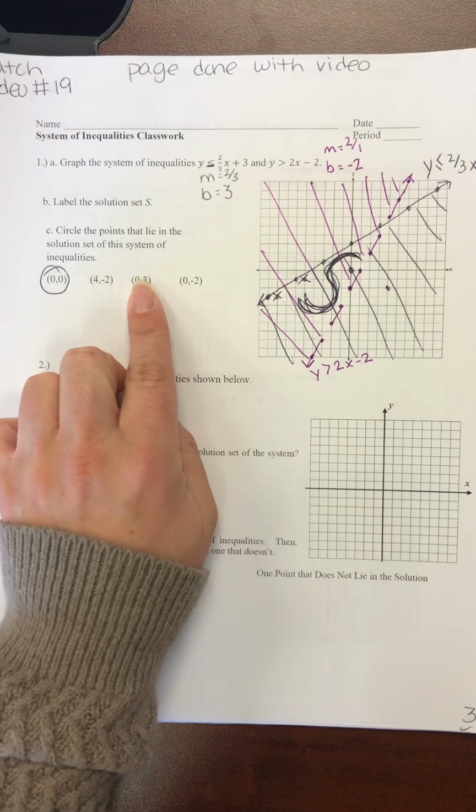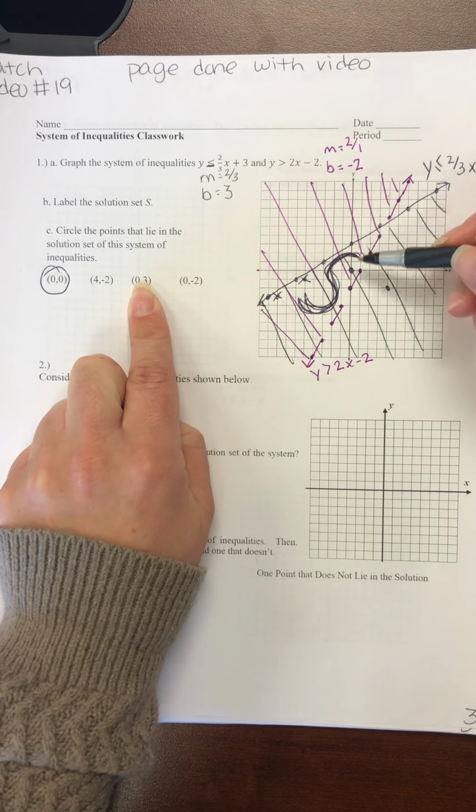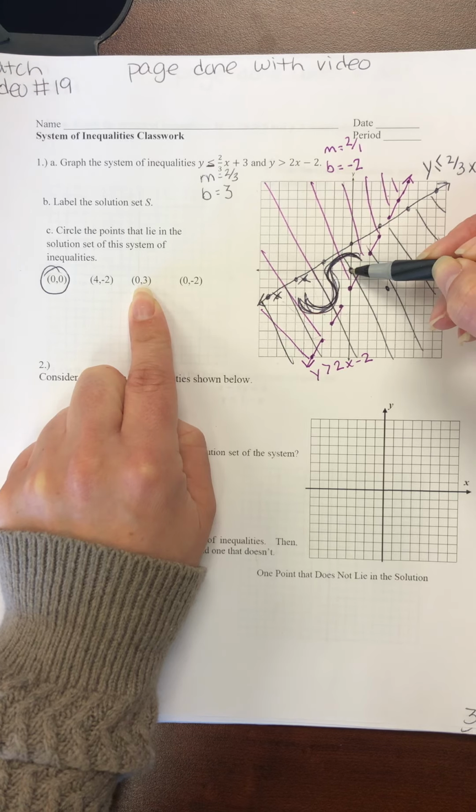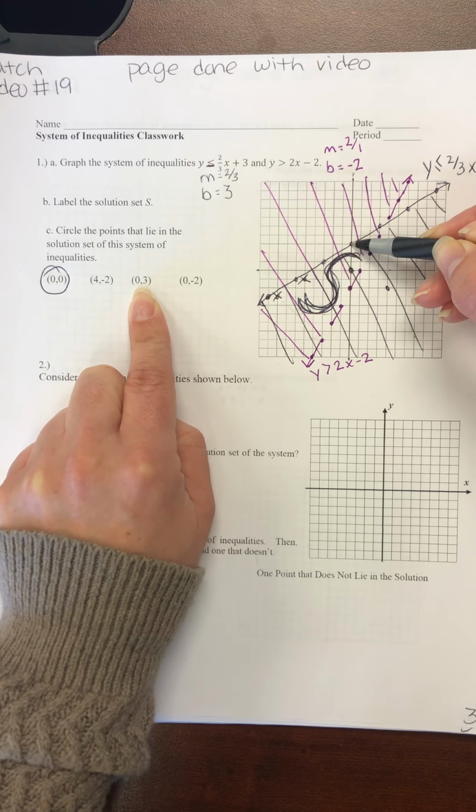I then have the point 0, 3. So I'm going to go 0, but then I don't go left or right because my x value is 0, and then I go up 1, 2, 3.